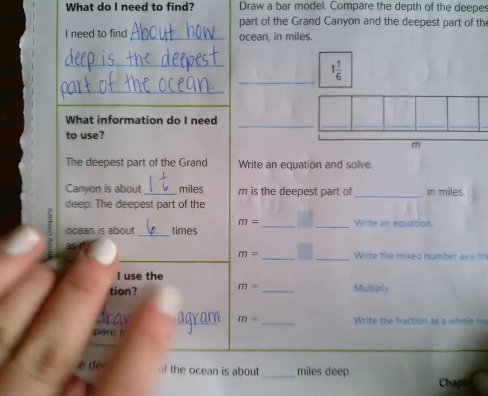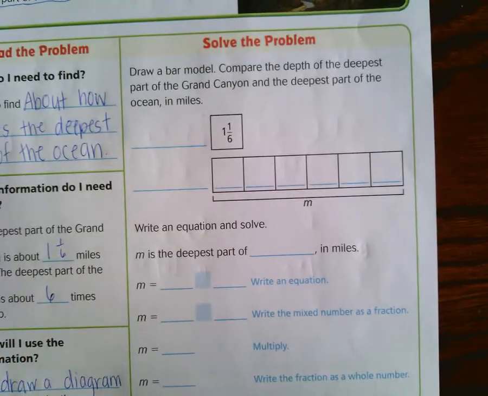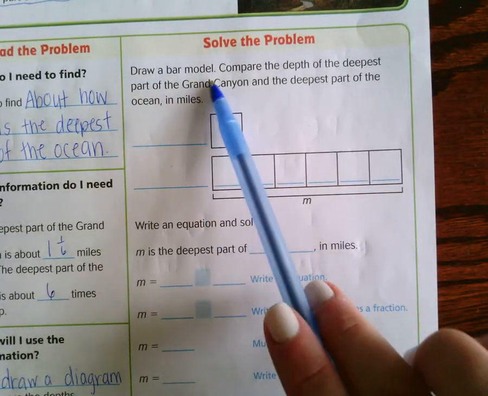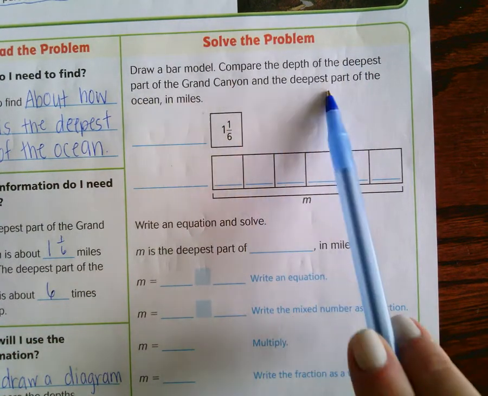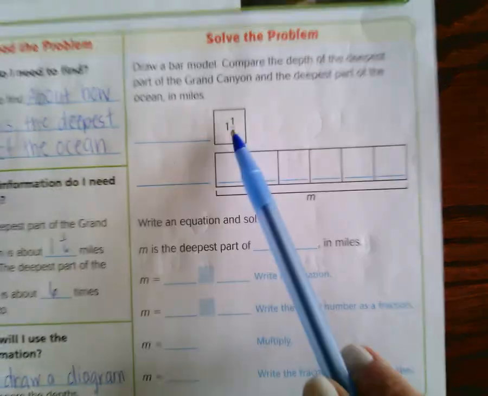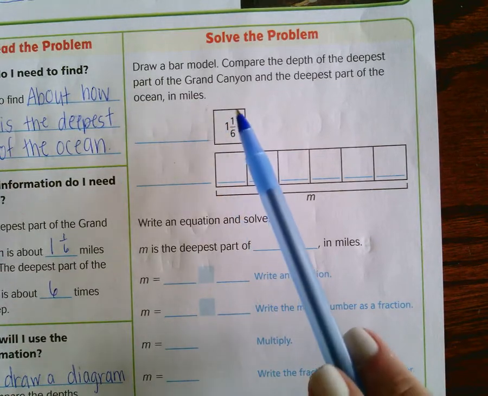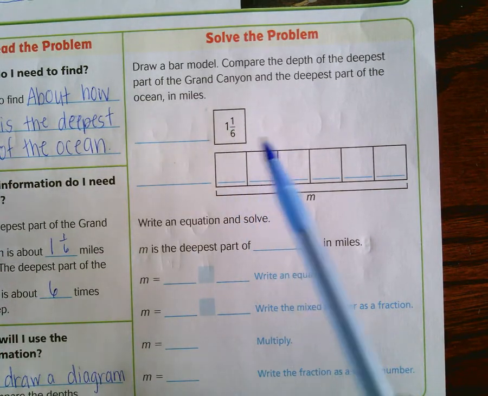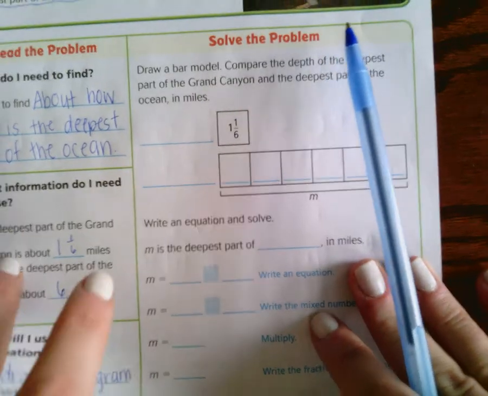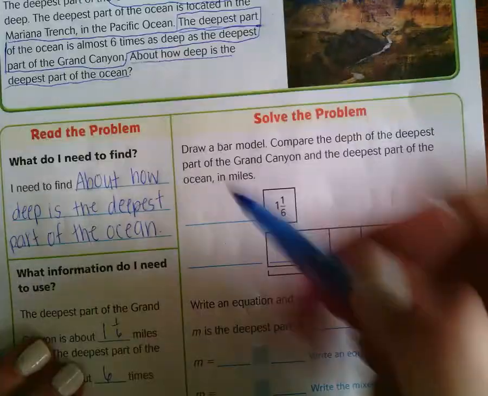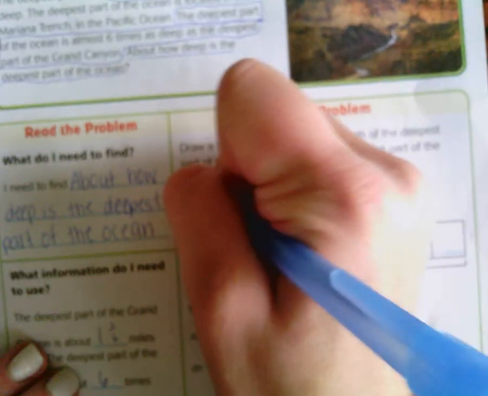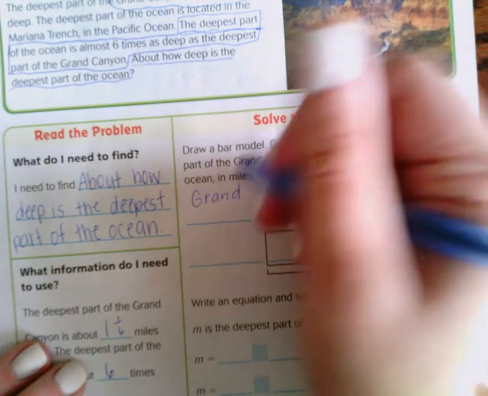Over on our right-hand side, we have a bar model. It says, draw a bar model. Compare the depth of the deepest part of the Grand Canyon and the deepest part of the ocean in miles. You can see we have one box next to 1 1/6. If you go back into your problem, you know that the Grand Canyon is 1 1/6 miles. So I'm going to put Grand Canyon.